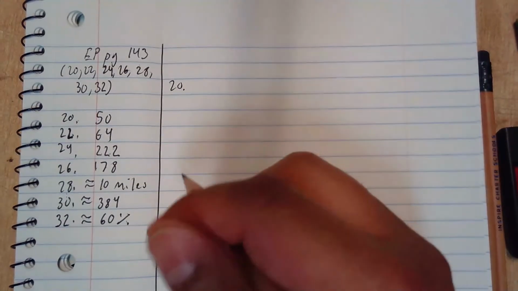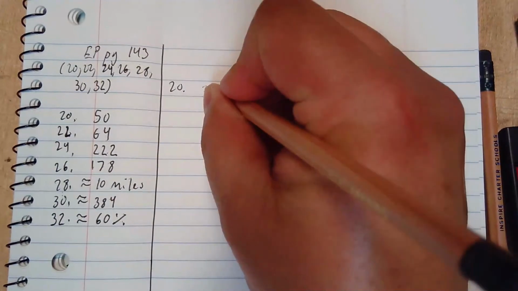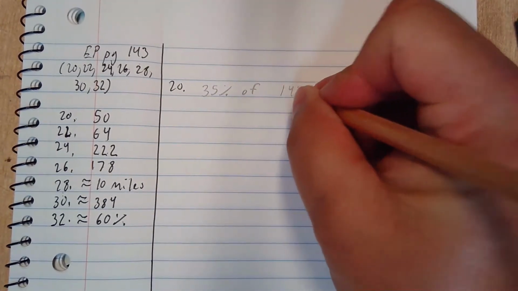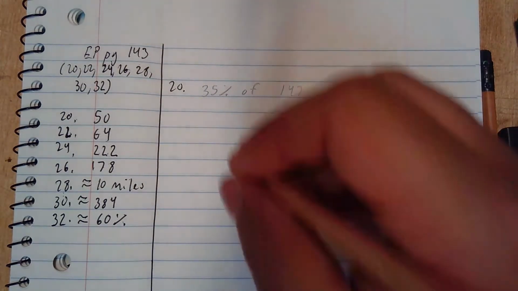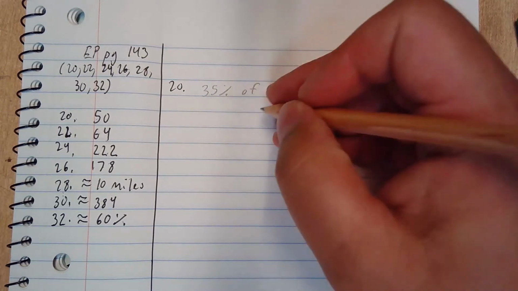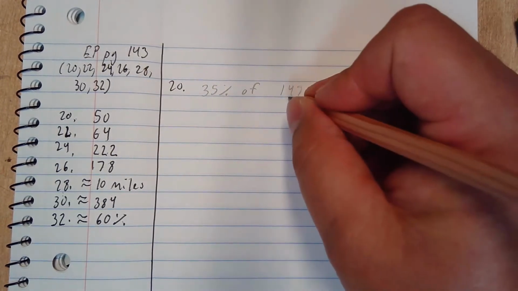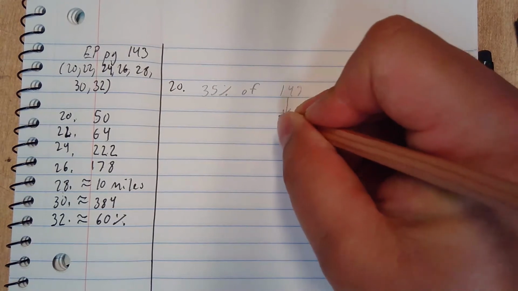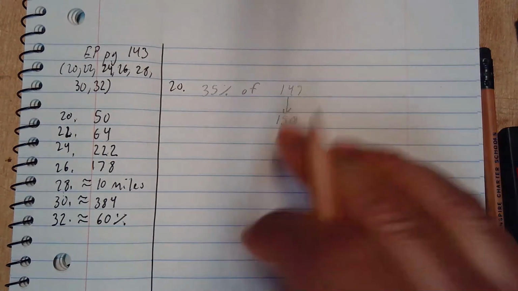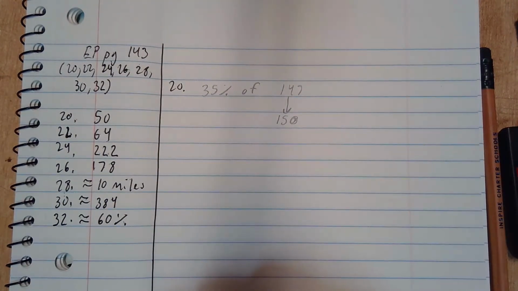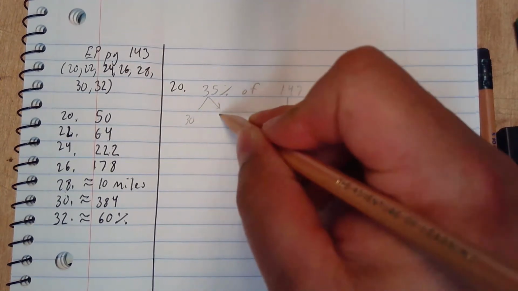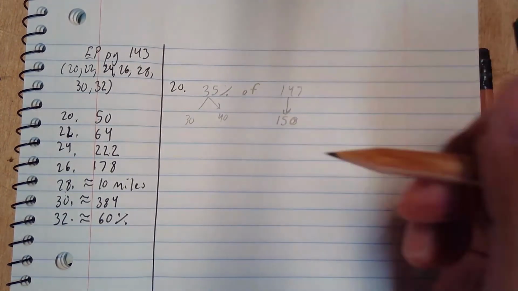Number 20: estimate each percent. 35% of 147. All right, let's see. 35%, I'm going to leave that for a moment because it's a little iffy. I can go to 30, I can go to 40, or I can leave it there. I'm going to change this to 150. And by the way, people, let me remind you, it is okay to make mistakes, even if, as I do this, I might find a better way to do it. I'm deciding between 30 and 40, or maybe just keep it as is.